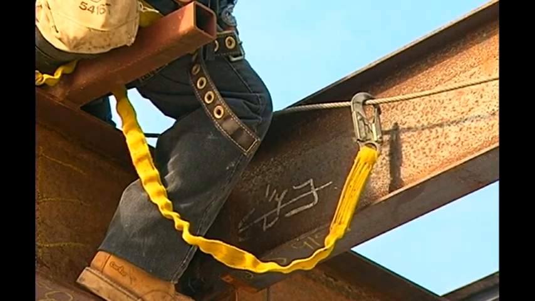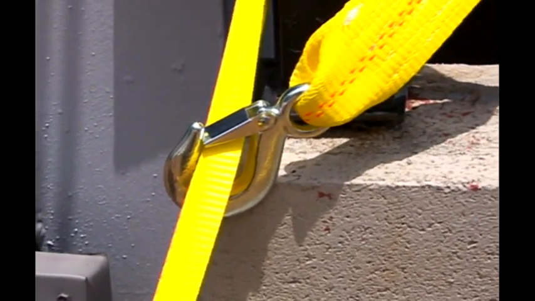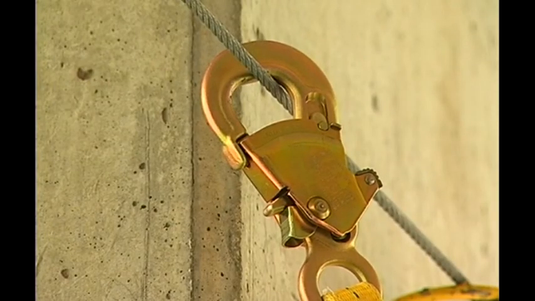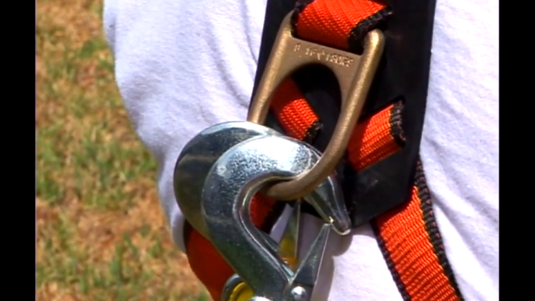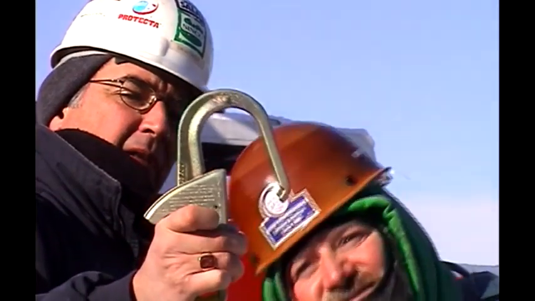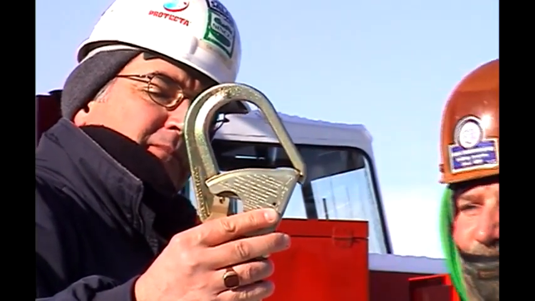Unless the snap hook is of a locking type with proper design, they should not be engaged directly to webbing, rope, or wire rope. To each other, to a D-ring to which another snap hook or connector is attached, to a horizontal lifeline, or to any object which is incompatibly shaped or dimensioned such that unintentional disengagement could occur.